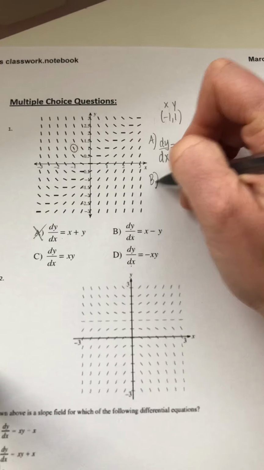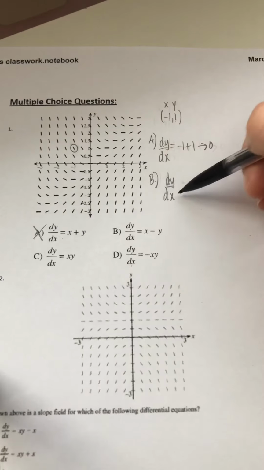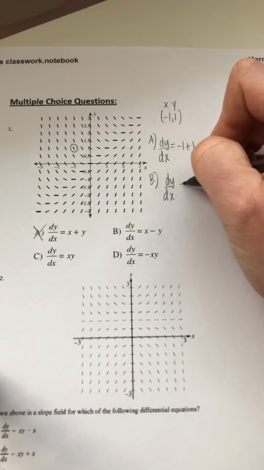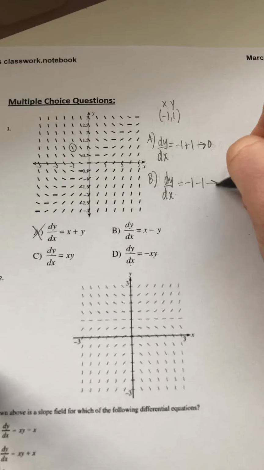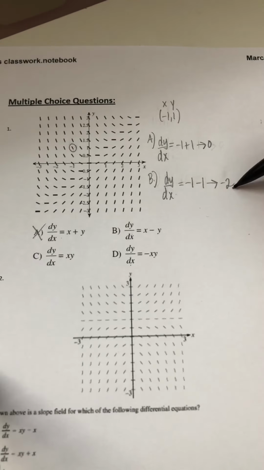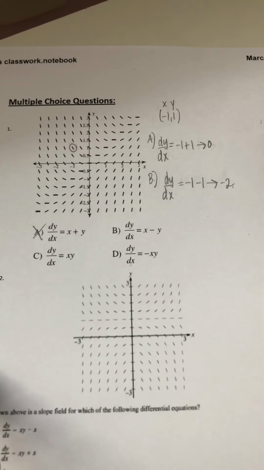If we go to choice B, the slope formula says that we would do x minus y. So we would do -1 minus 1, and we are getting a negative slope. So choice B could potentially be the answer.